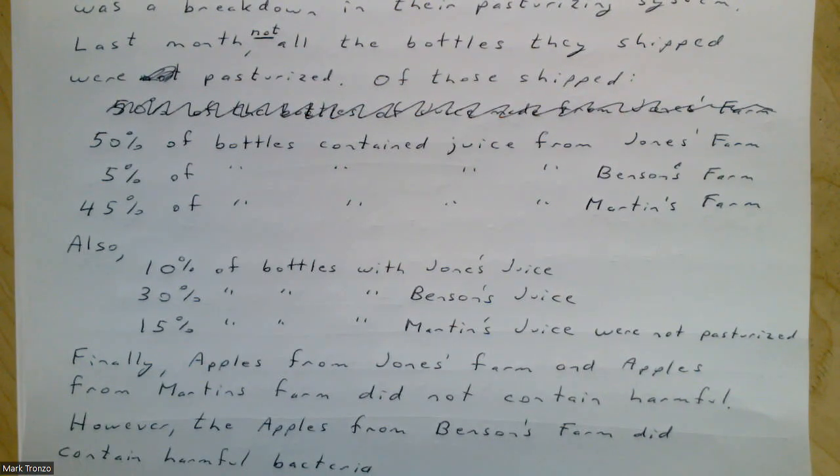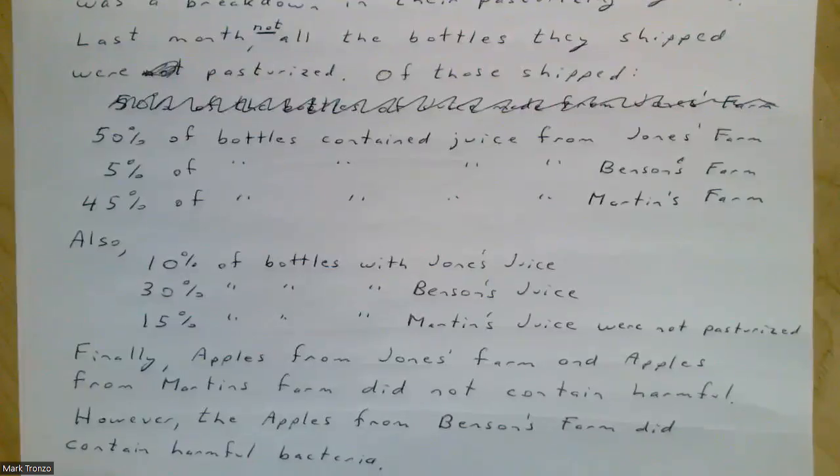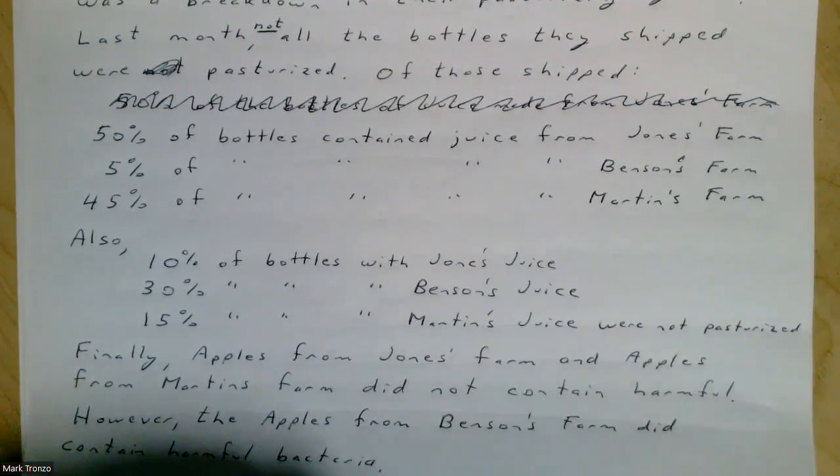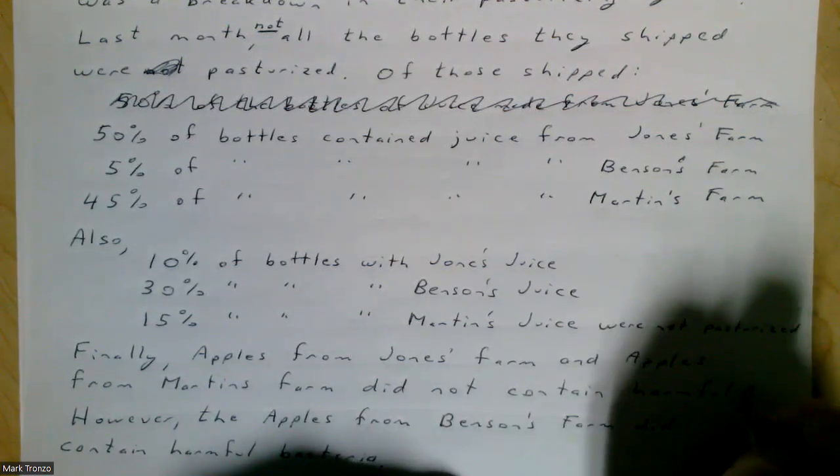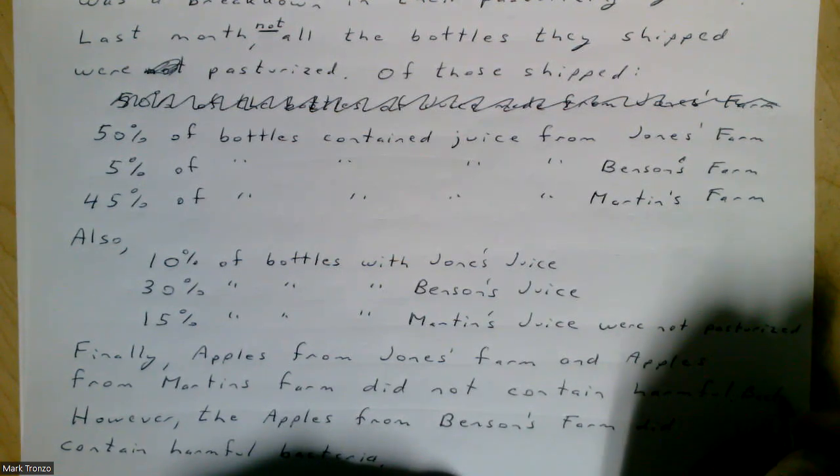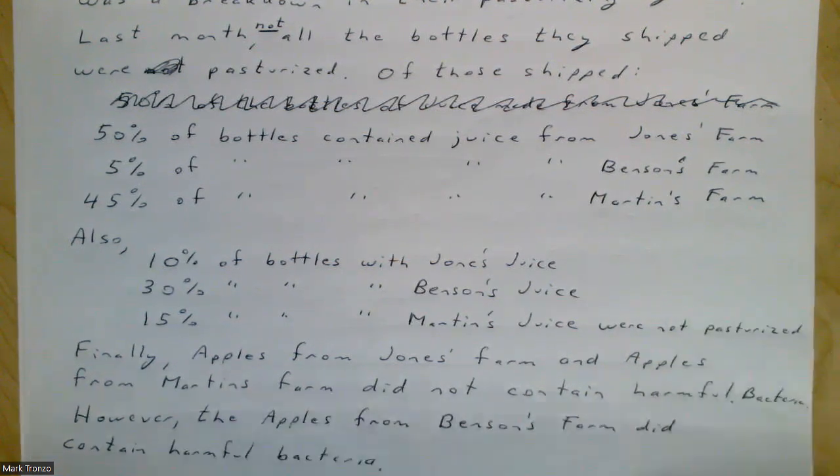Finally, apples from Jones's farm and apples from Martin's farm did not contain harmful bacteria. That should have been bacteria. However, the apples from Benson's farm did contain harmful bacteria.